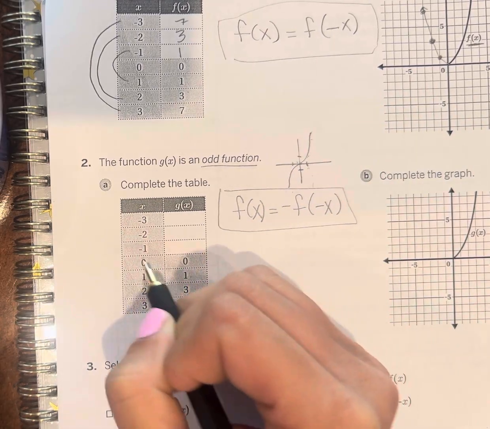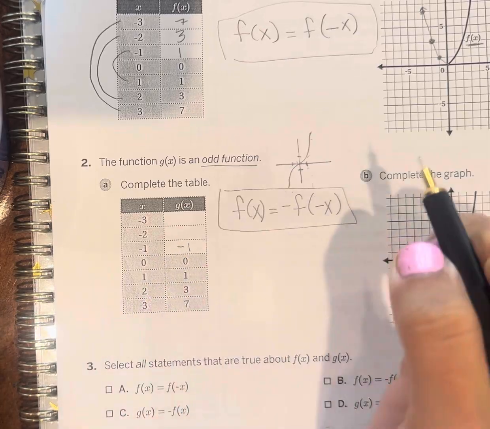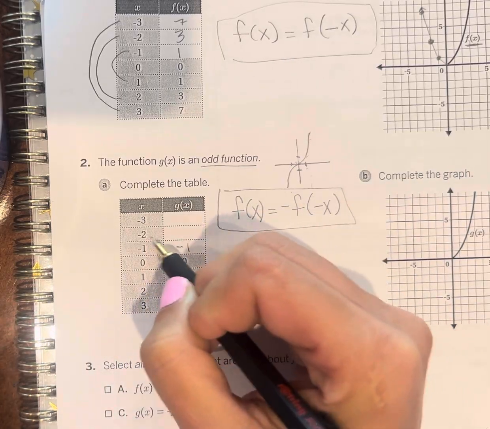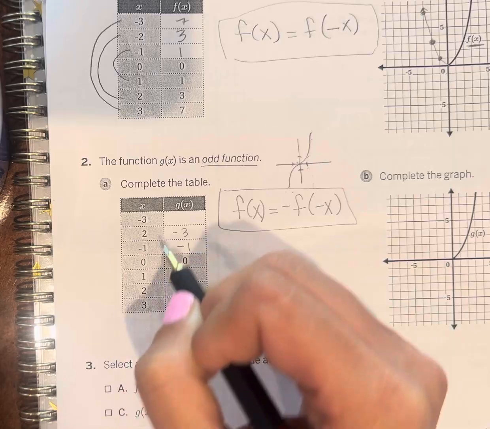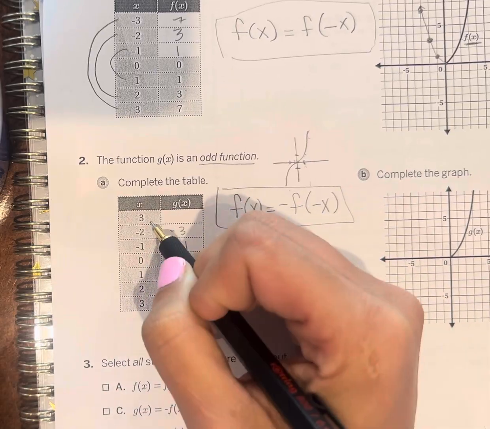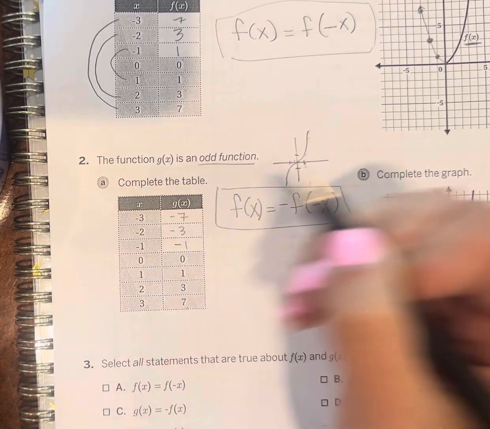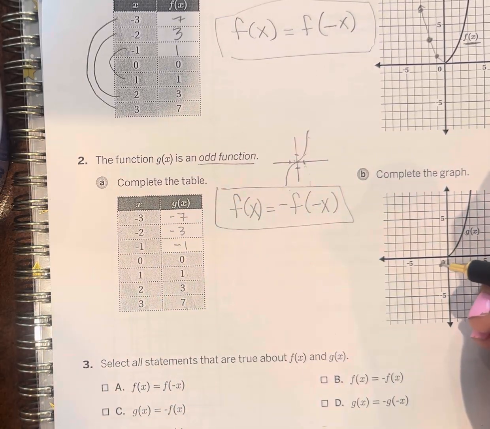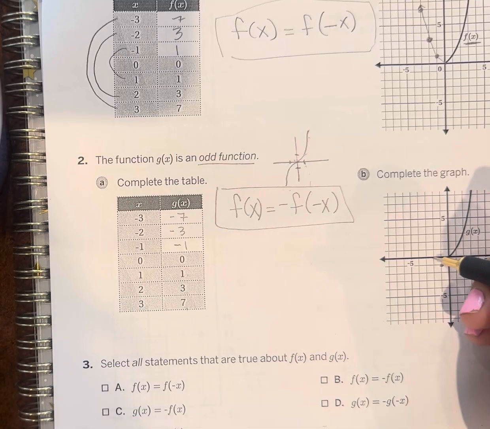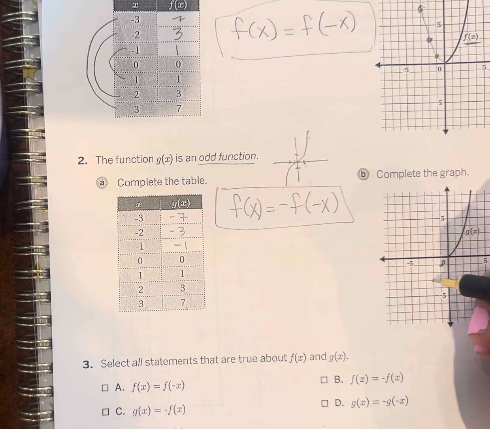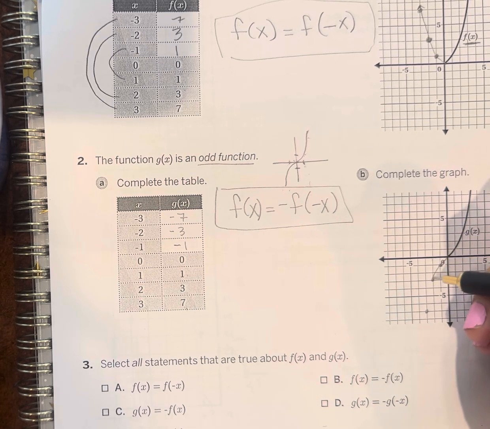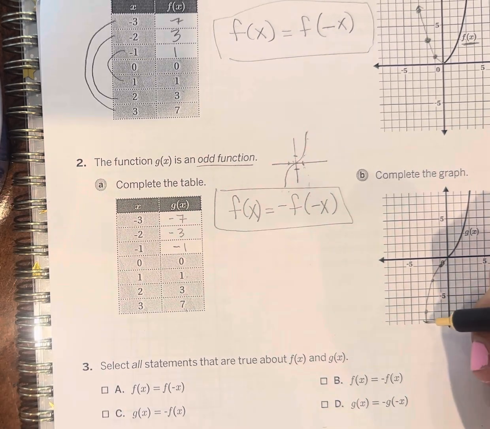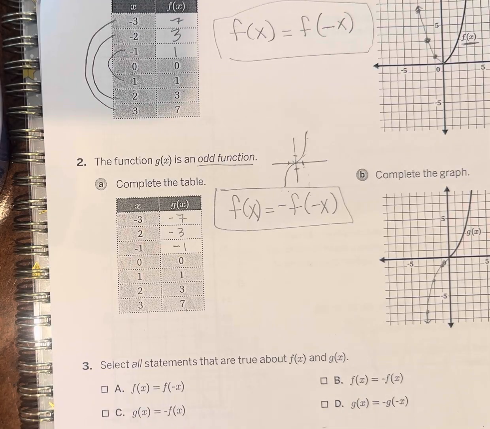So 1, 1, negative 1, negative 1. 2, 3, negative 2, negative 3. 3, 7, negative 3, negative 7. Okay, and it would look like that. Okay, so that's these guys.